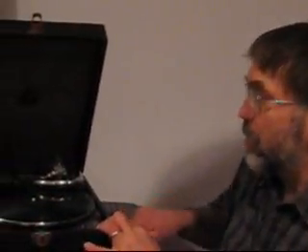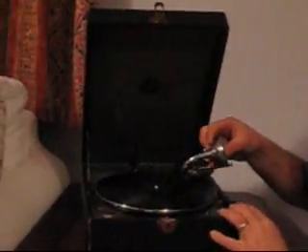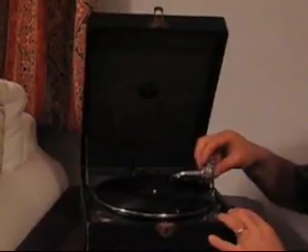Here we actually have an example from the 1930s of a 78 record, which is a Morse code practice record.